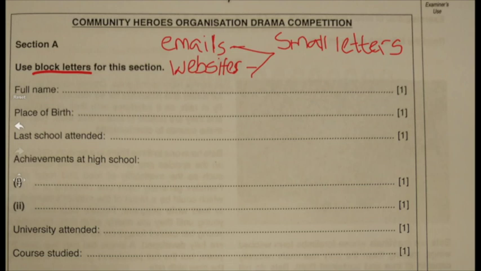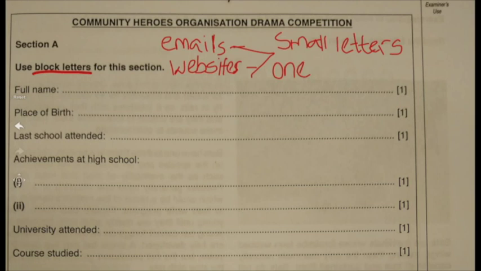You can never present an email address in capital letters or block letters. You cannot find a website that is also in capital letters. So regardless of the instruction, email addresses and websites, they are always presented in what? In small letters. And secondly, there is no spacing. They are always presented as one word.